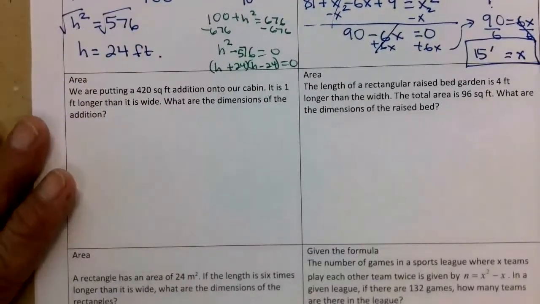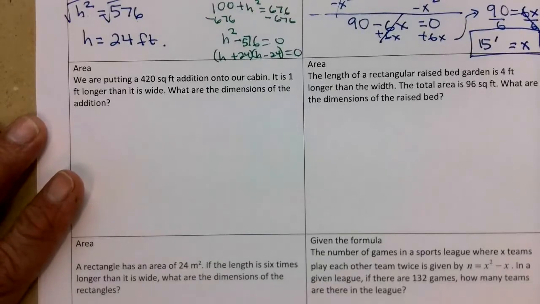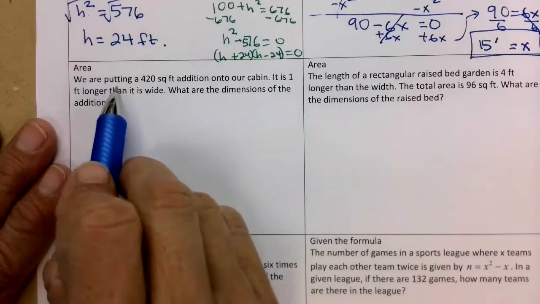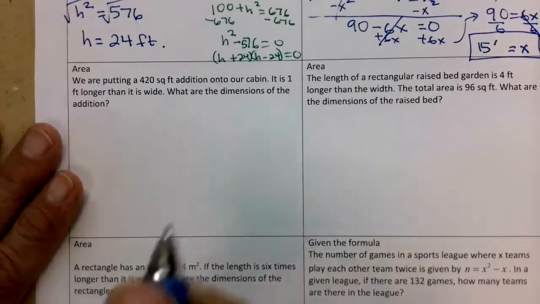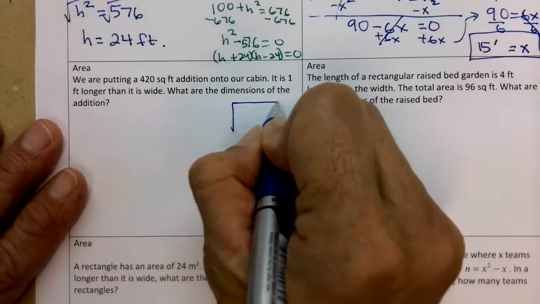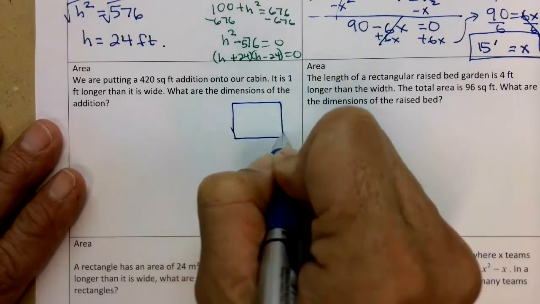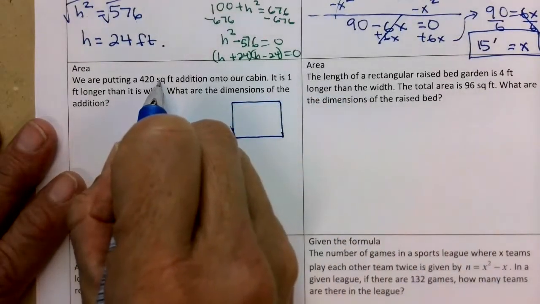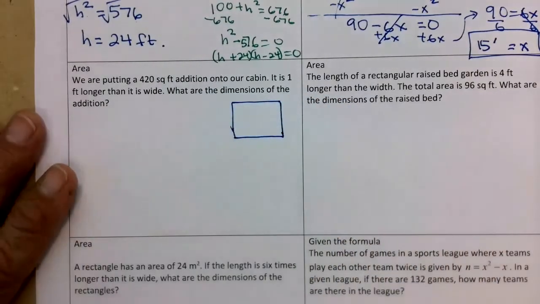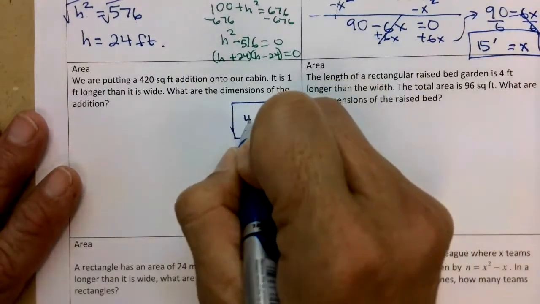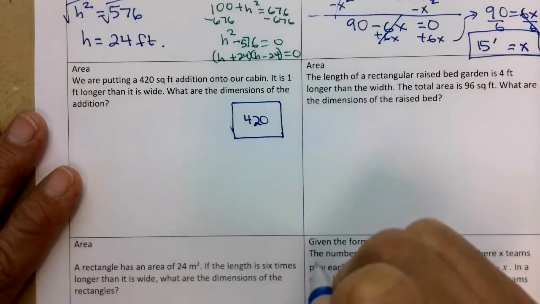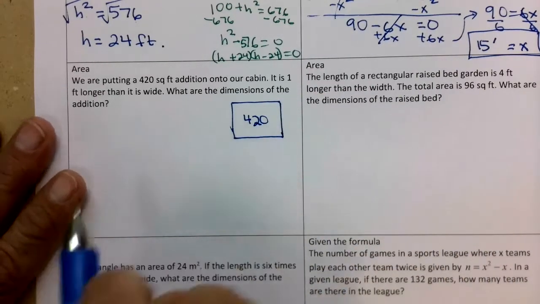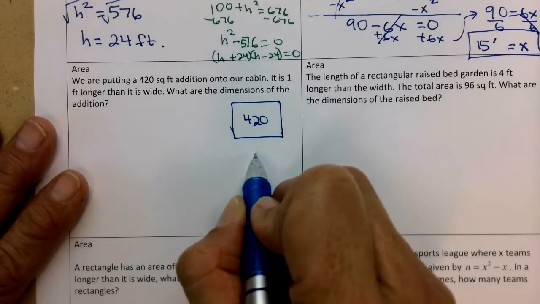Okay. Area. Area is another common quadratic story problem. So area, looks like we've got, oh, I didn't say, it's a rectangular addition. So I'm going to draw a rectangle. And the area, so I know it's area because it's square feet. Square feet, square anything is area. 420 square feet. And it is 1 foot longer than it is wide.